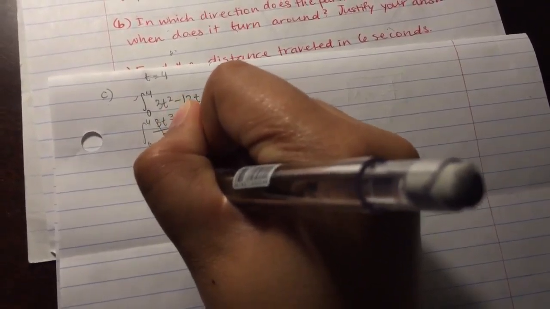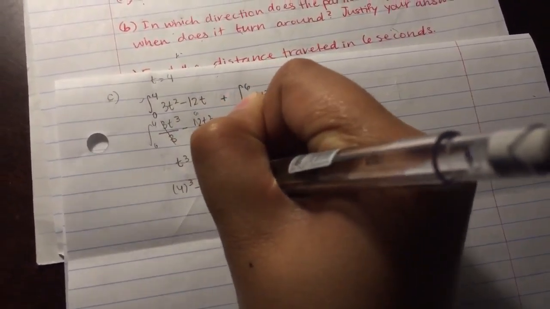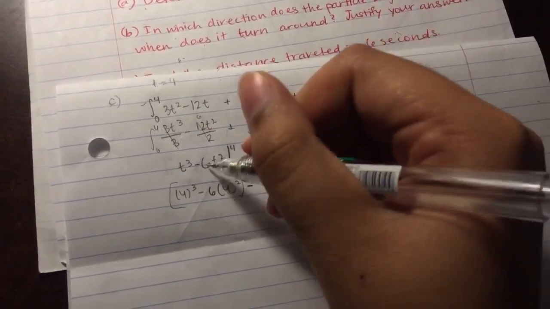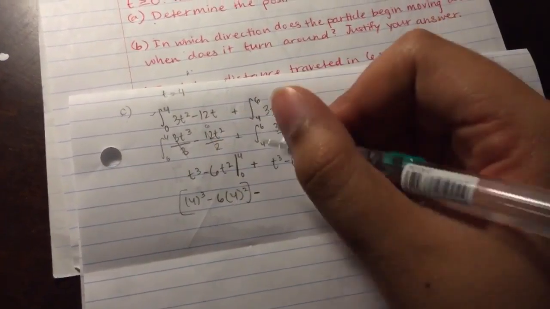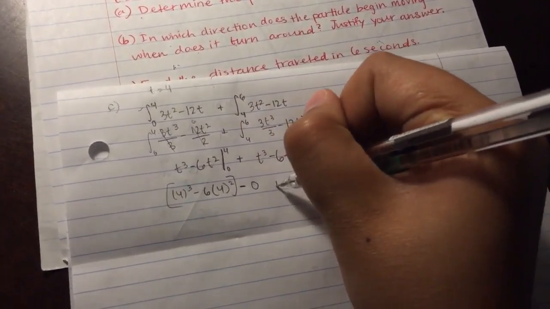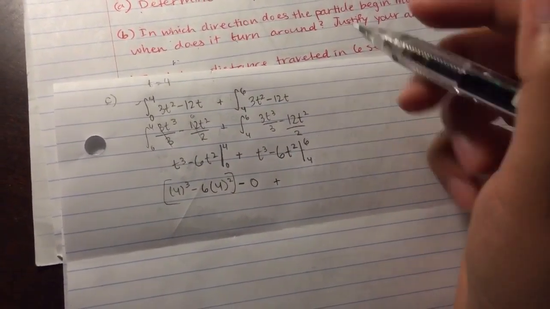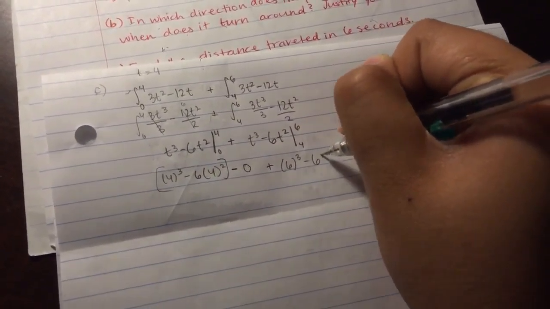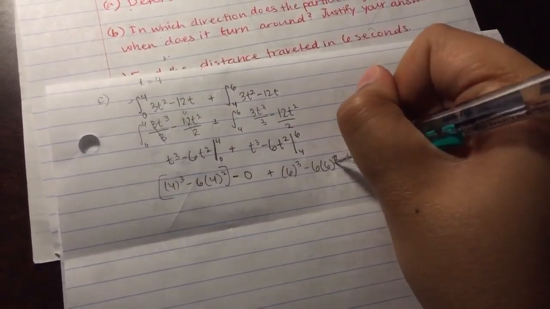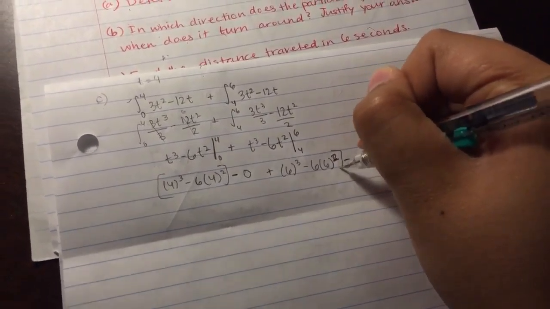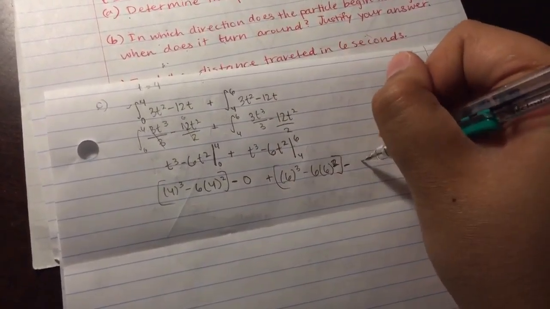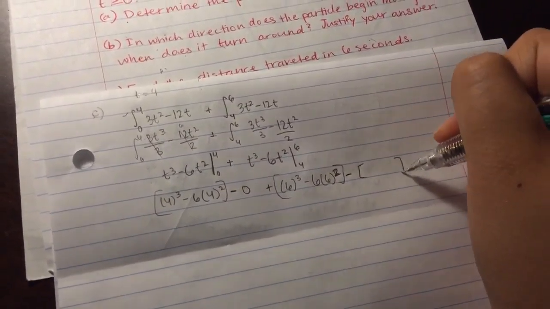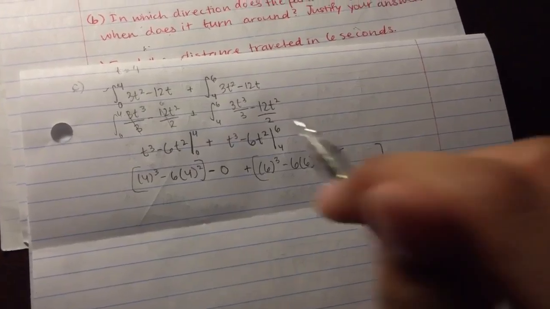And then from here you plug in the 4, and then you subtract into the whole equation, so you get 4 to the third minus 6 times 4 squared, and then this is subtracted by plugging in 0, which is 0 minus 0, so it's just 0. Plus then for this you plug in the 6, which is 6 cubed minus 6 times 6 squared, subtracted by plugging in 4, which is the same as this one. So we'll just leave it there until I calculate that one.